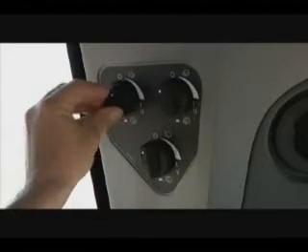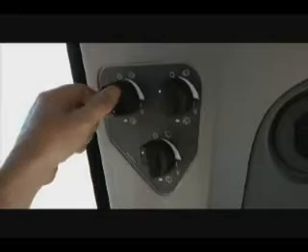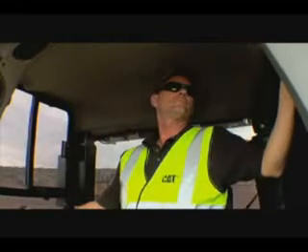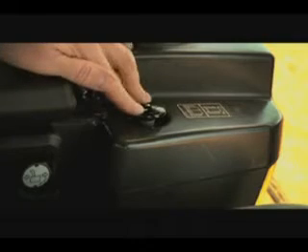The wiper switches are located on the left B post. They're easily accessible from the seat with the left hand, so you don't need to take your right hand off the blade control. The horn is located near the base of the steering tiller. Always sound the horn before starting or moving the machine.